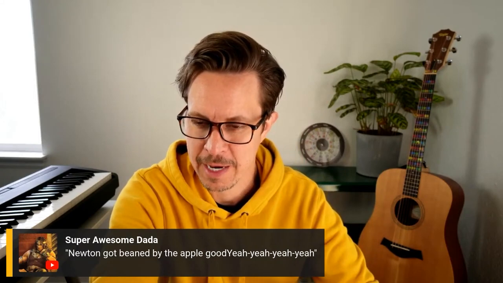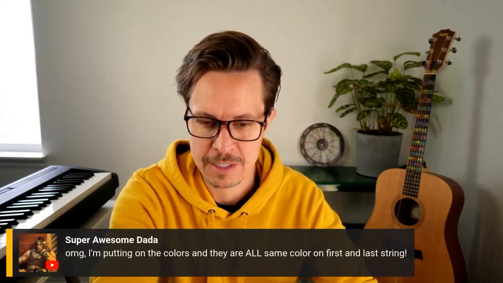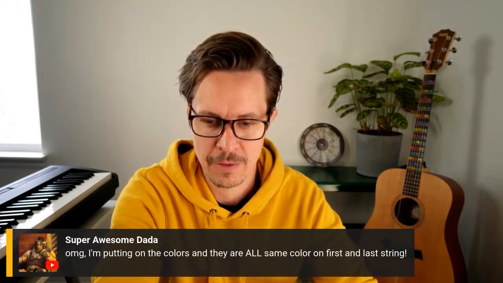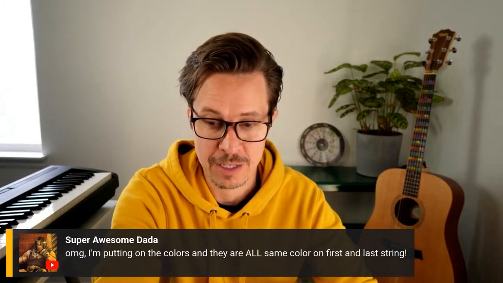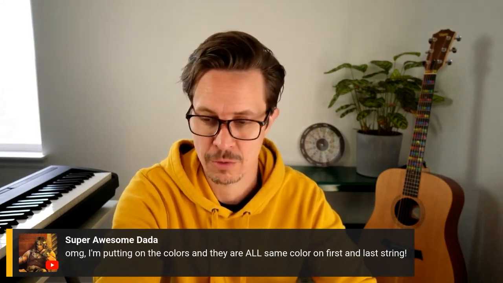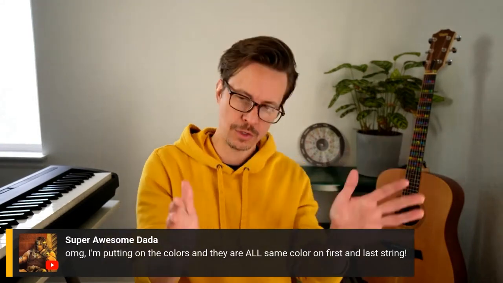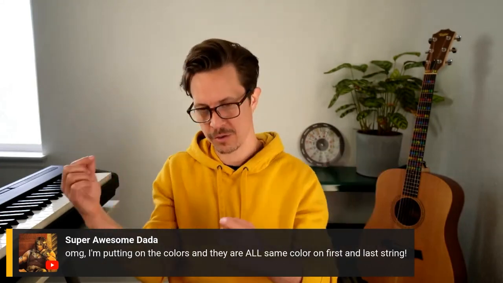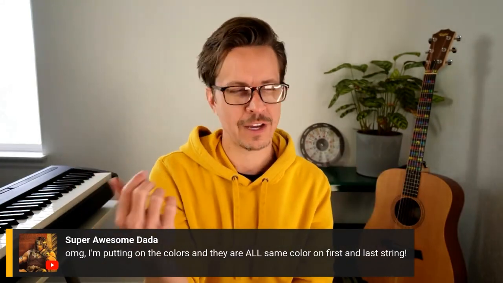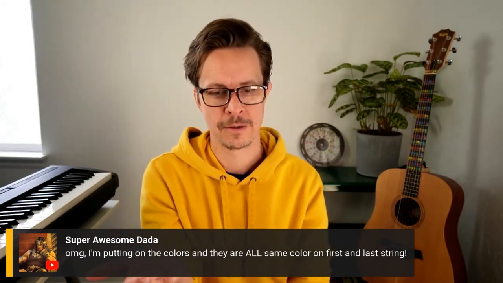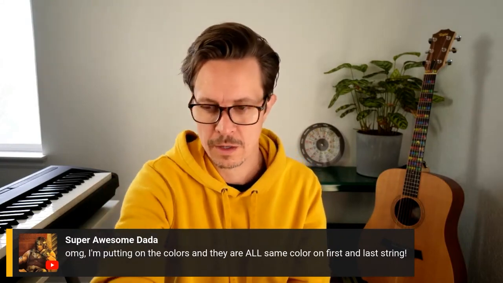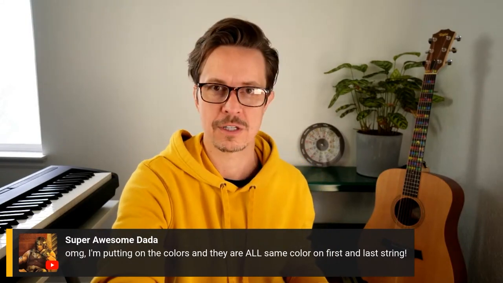Newton did get beamed by an apple. He definitely had some amazing insights. And on the first and last string, yeah, exactly. So that's cool. On the low E and the high E, you see that they're the same pattern. And the fact that you can see them really is, it's like, what? You have the chance to see the colors.